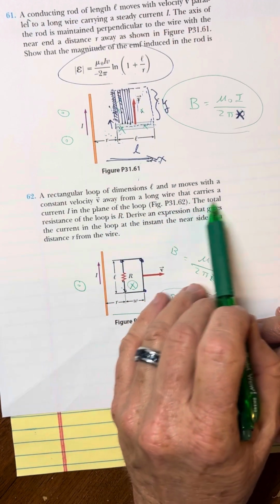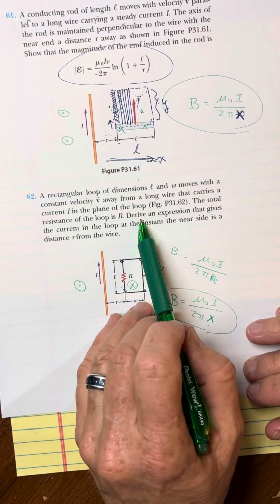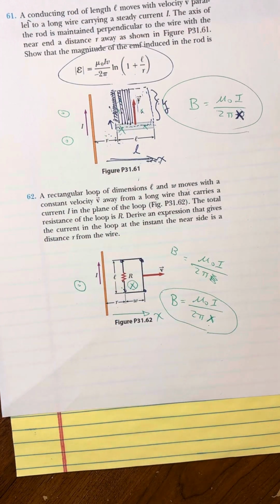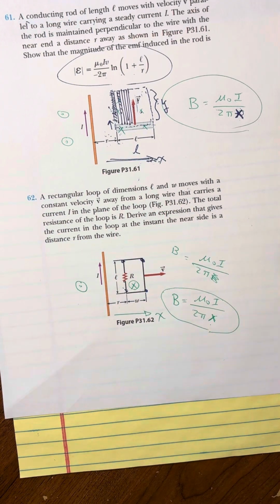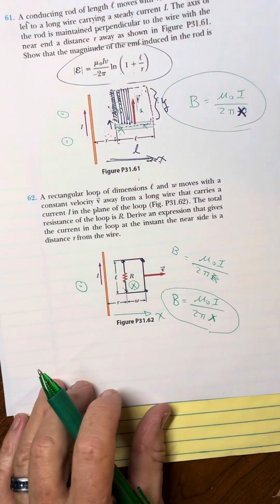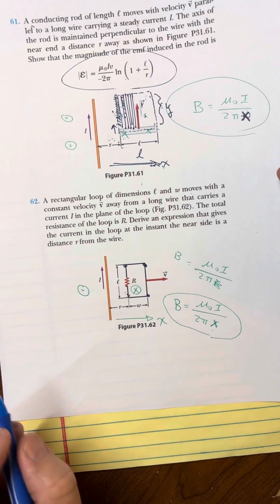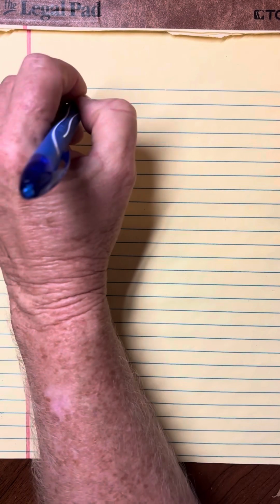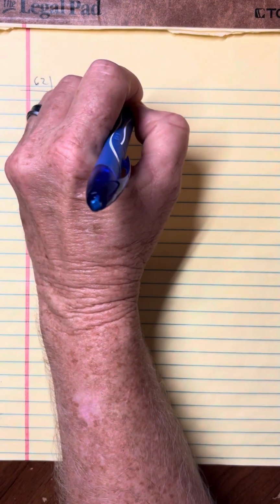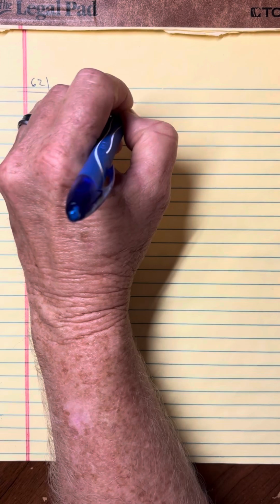Find that current, right? Derive an expression to find the current in the loop. And I think when they say current, they also mean direction. So let's make sure we deal with direction. But we'll just deal with magnitude here at the beginning. And so going to, I guess, chapter 27, we know that the current is just V over R, Ohm's law. But in this case, that voltage is coming from a motion EMF.